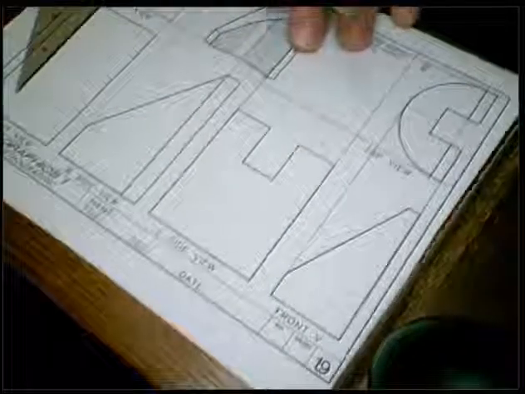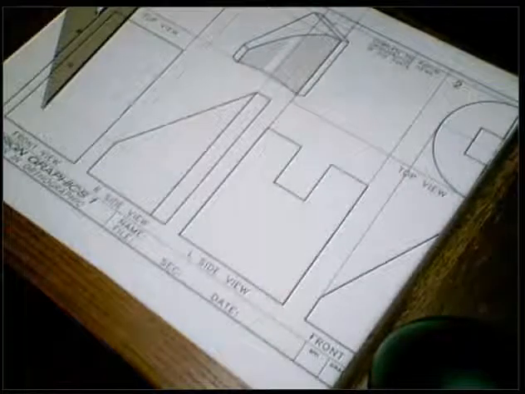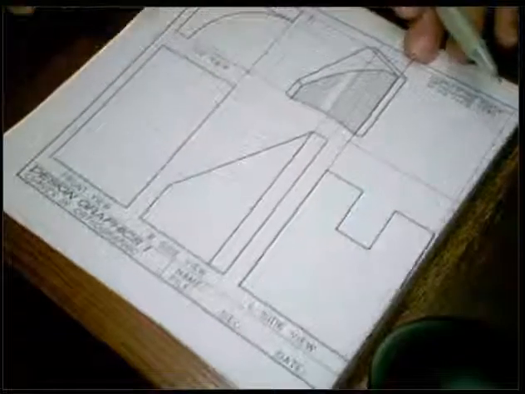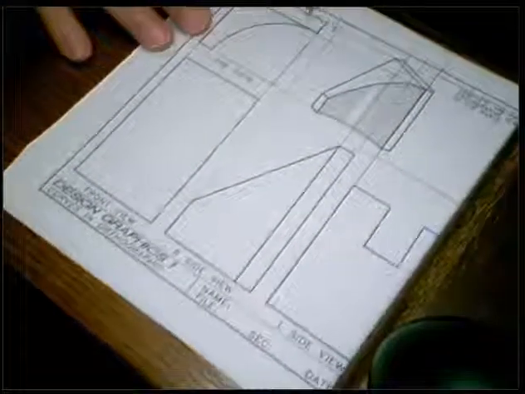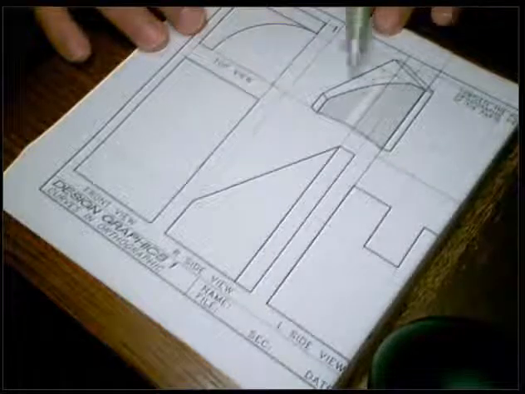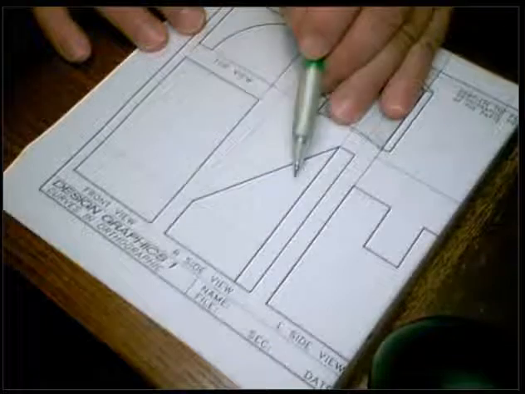Alright, this is exercise 19. We're going to look at plotting some odd curves on some orthographic projections. You can see in this first exercise we have an isometric view of what the object actually looks like. We have a top view, we have a front view, and we have a right side view.